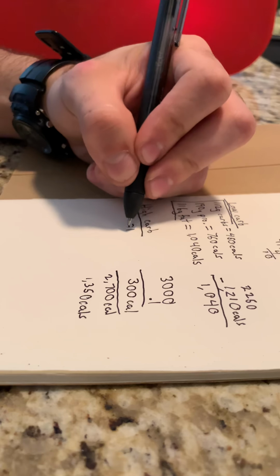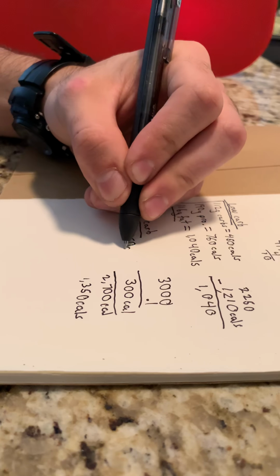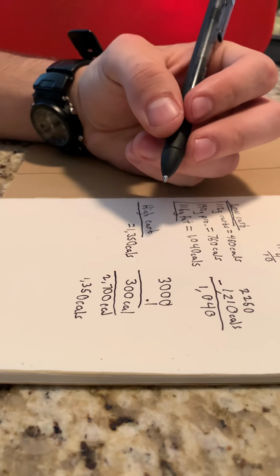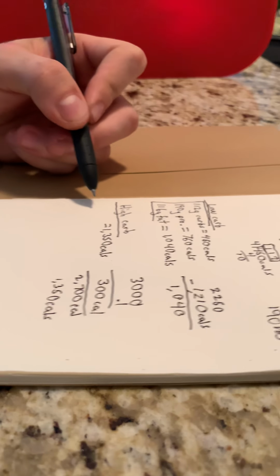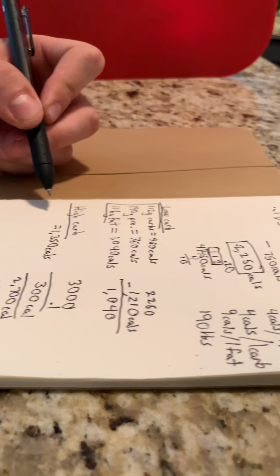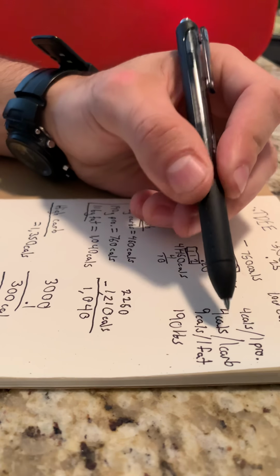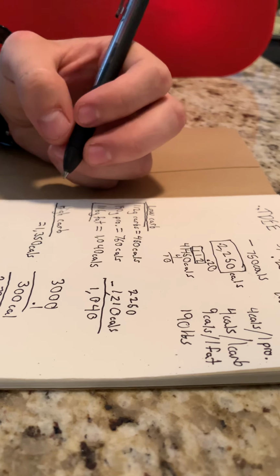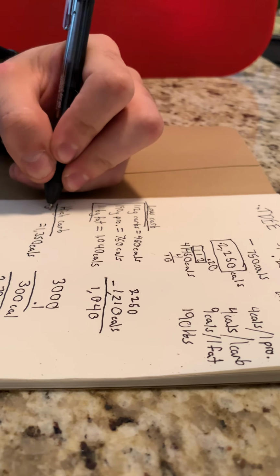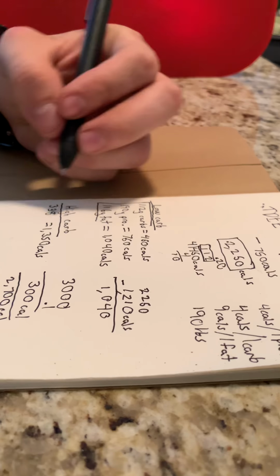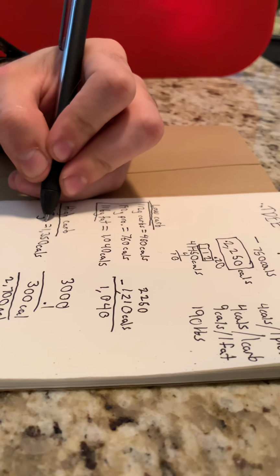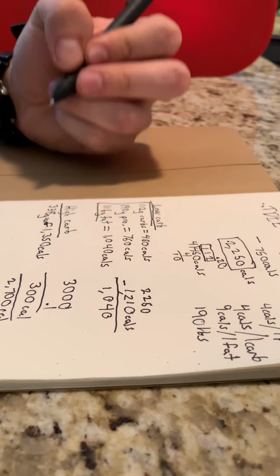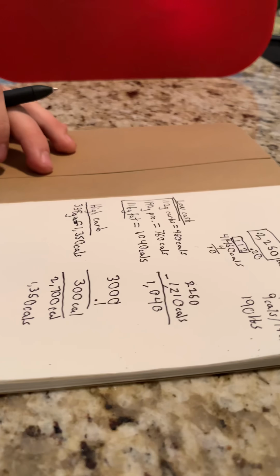I'll write that right here so you can see. Now, how do we get to how many grams that is? Remember, we divide it by 4 because 4 calories are in 1 carb. So 1,350 divided by 4 equals 337 and a half. We'll round up. 338 grams of carbs on a high carb day, okay?